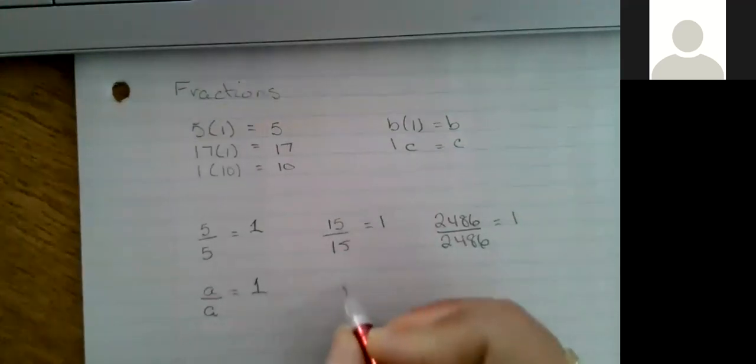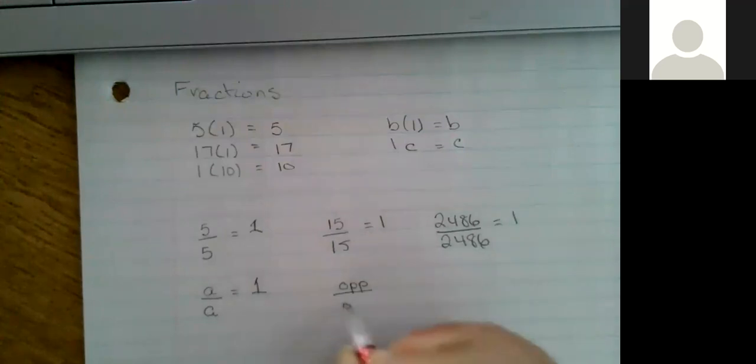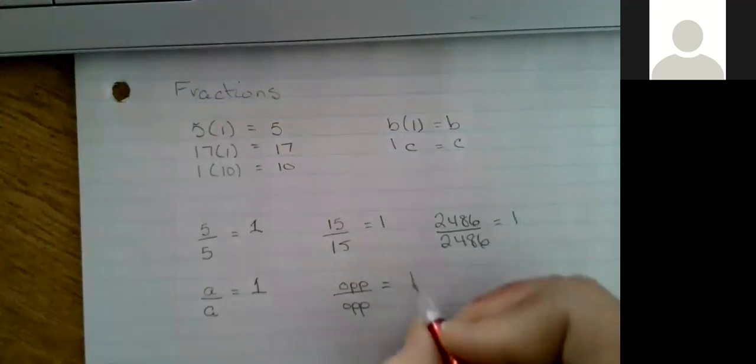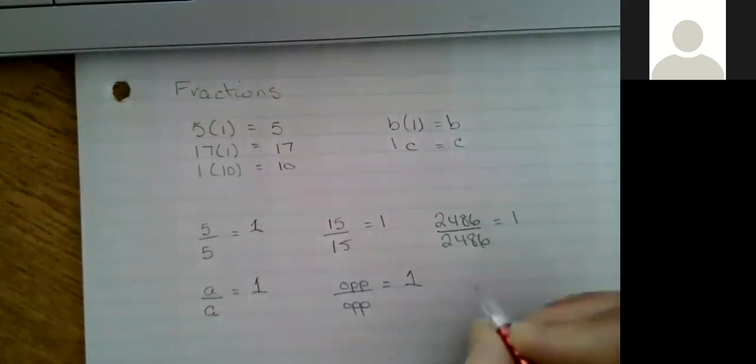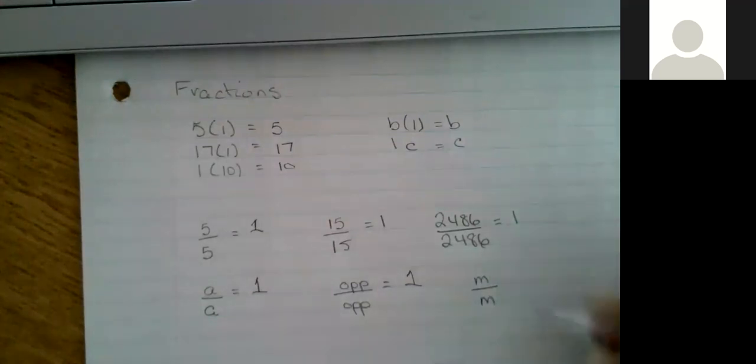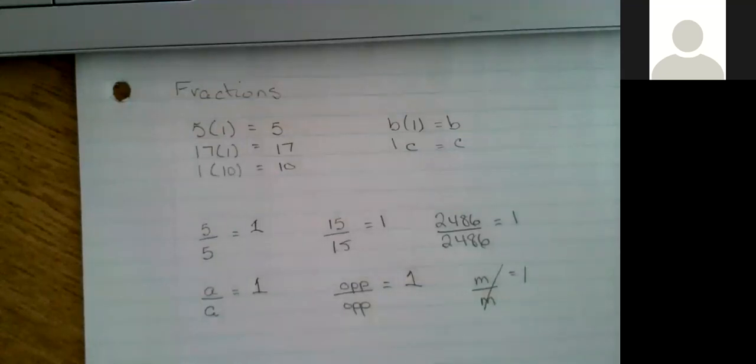And even if you had the opposite side divided by the opposite side, it doesn't matter what that stands for, the answer is still going to be 1. So when we're doing something and we end up with meters divided by meters, that's just going to cancel out to 1, and my units are going to disappear.